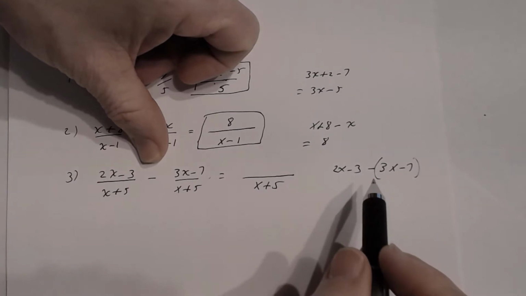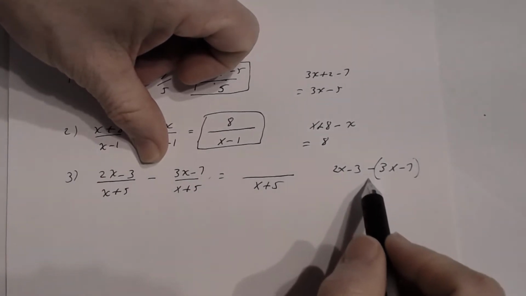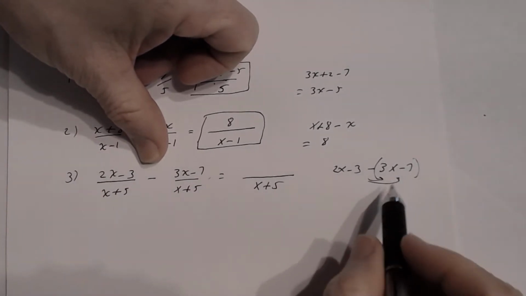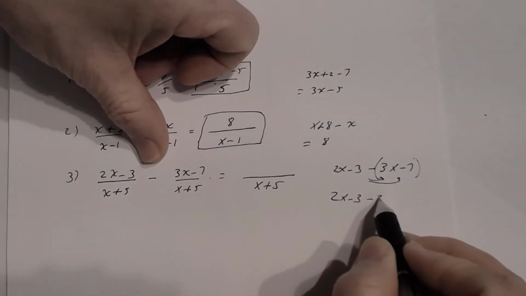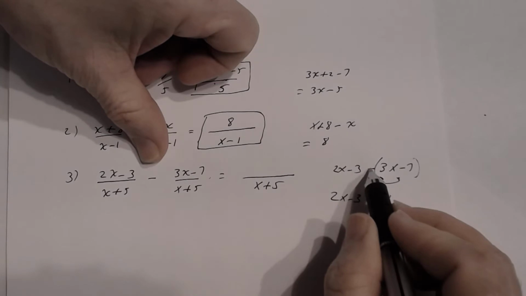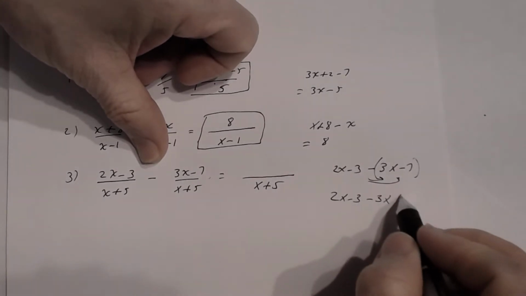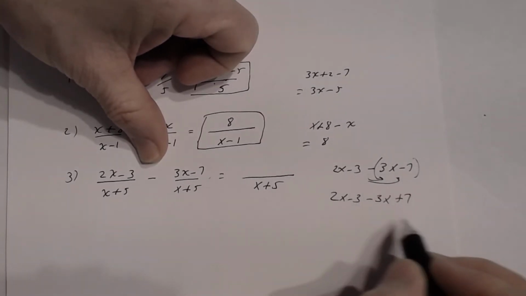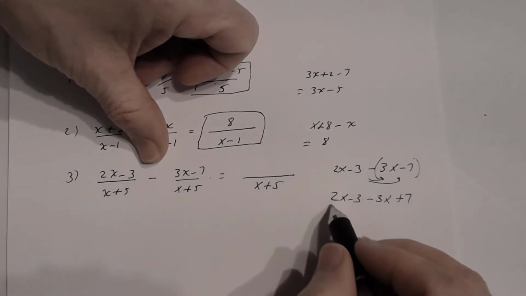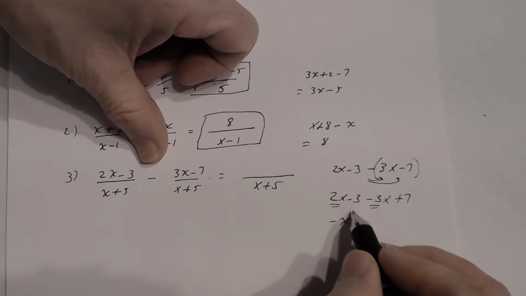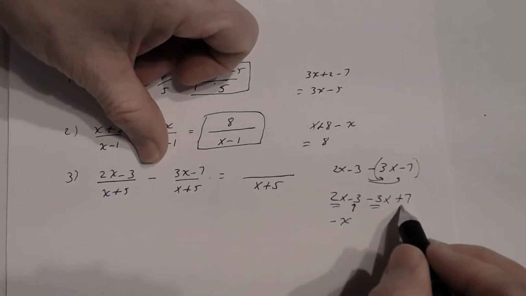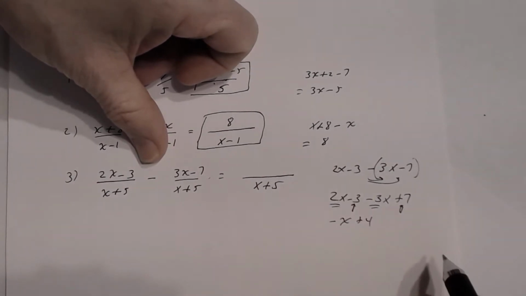That becomes very important. And now distribute. Notice what happens. I get 2x minus 3 minus 3x, and then the opposite of a negative 7 is a positive 7. And now notice when I combine like terms, 2x minus 3x is a negative x, a negative 3 and a positive 7 is a positive 4.